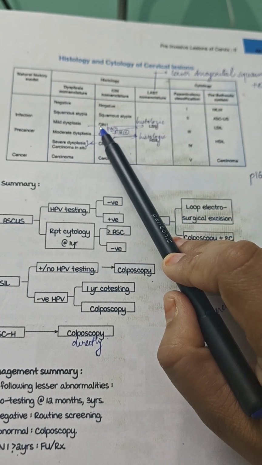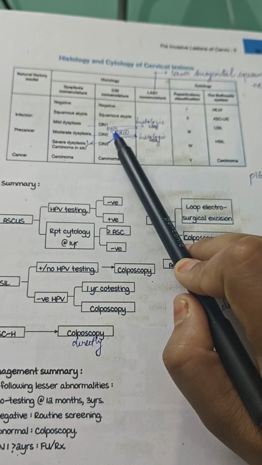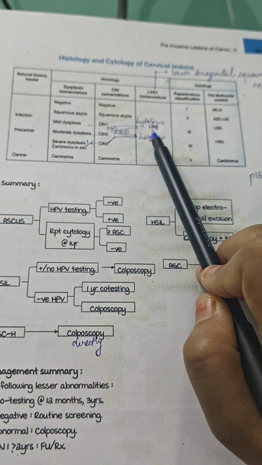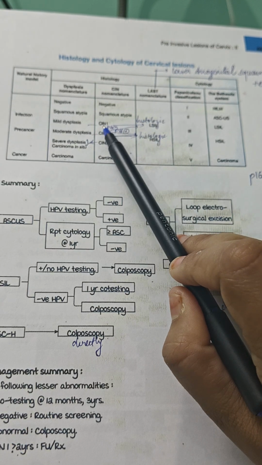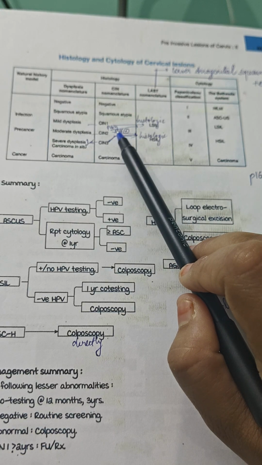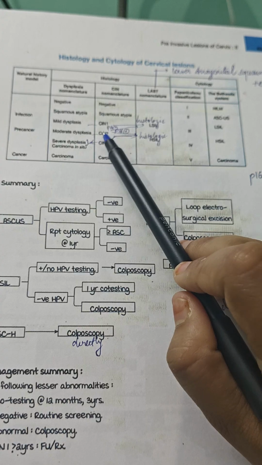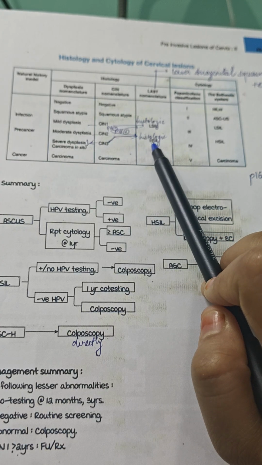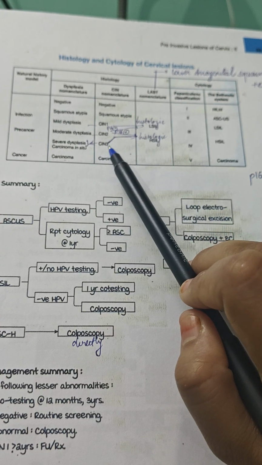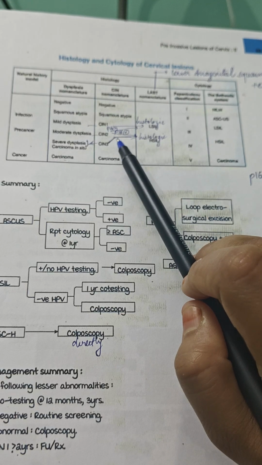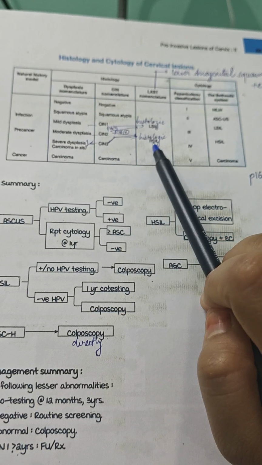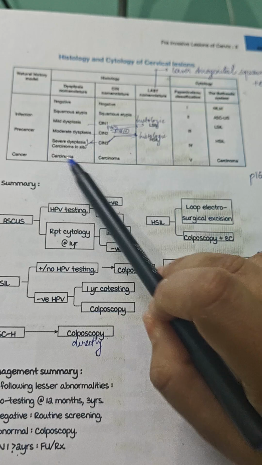So if CIN1 is present with P16 negative, then the histology is LSIL, and if CIN1 is present with P16 positivity, then HSIL. CIN2 with P16 negative is LSIL, CIN2 P16 positive is HSIL, and CIN3 whether it is P16 negative or P16 positive, it is always HSIL. And then we have carcinoma.